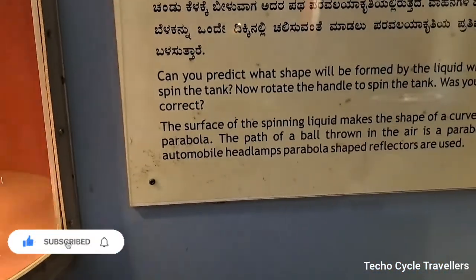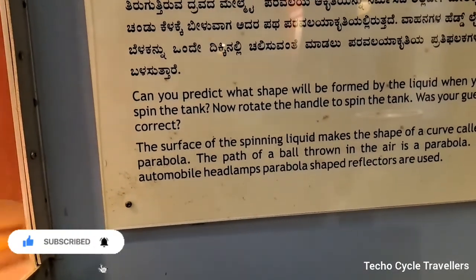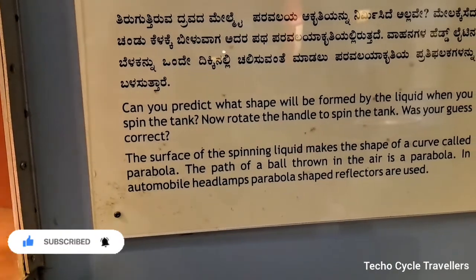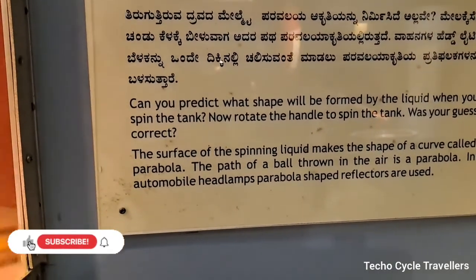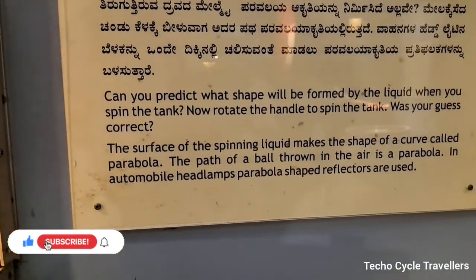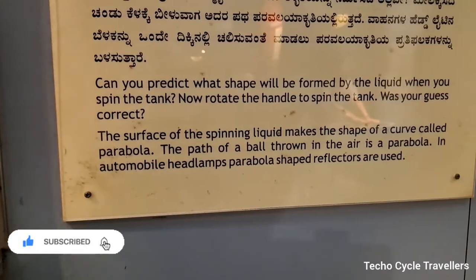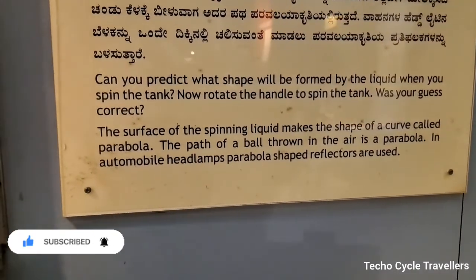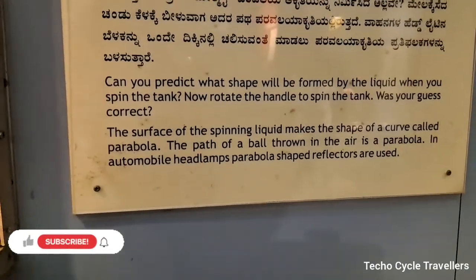Can you predict what shape will be formed by the liquid when you spin the crank? Now rotate the handle to spin the crank. Your guess is correct. The surface of the spinning liquid makes the shape of a curve, a parabola. The path of a ball thrown in the air is a parabola. In headlamps, parabola shaped reflectors are used.